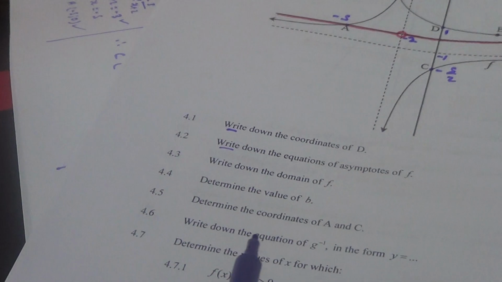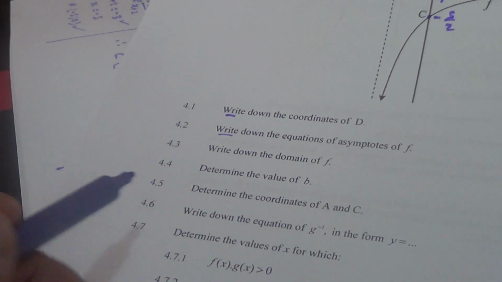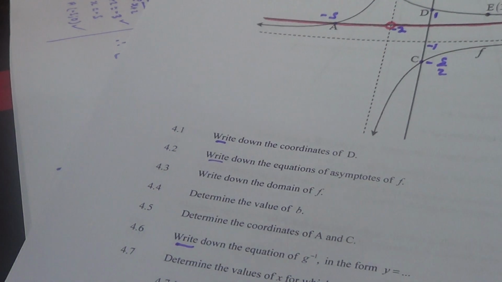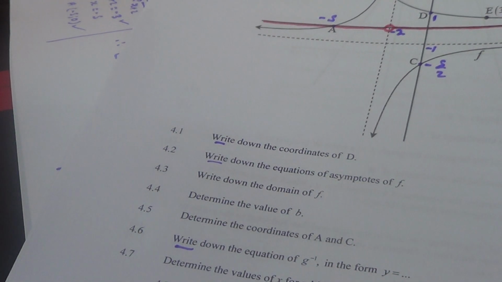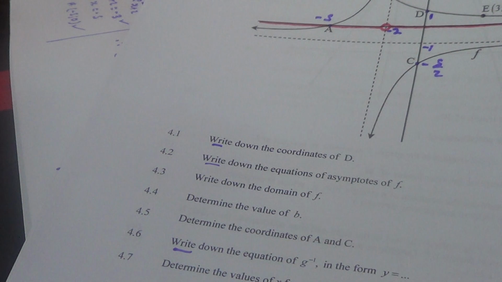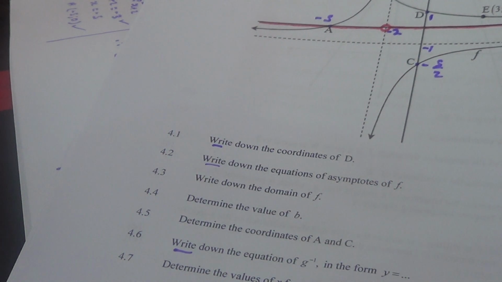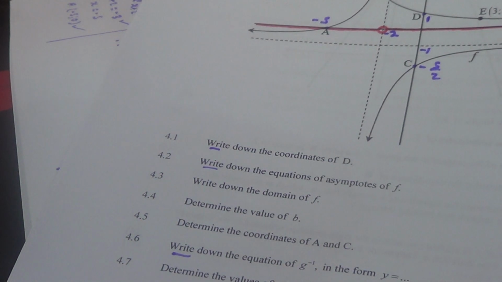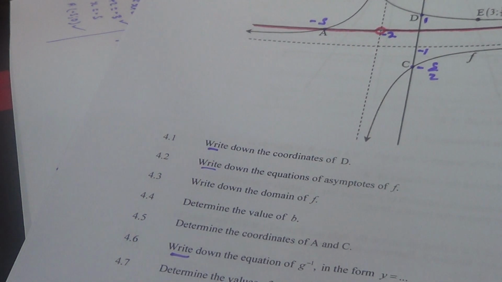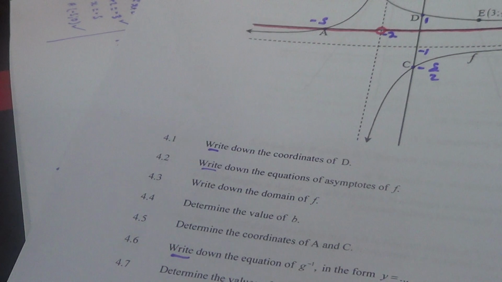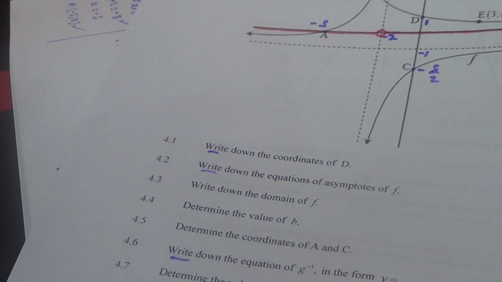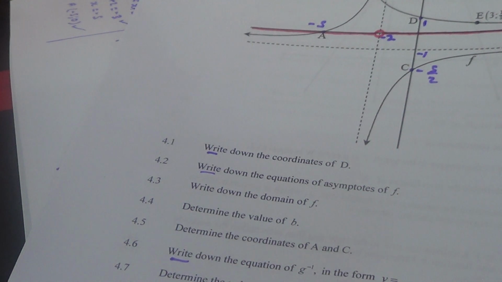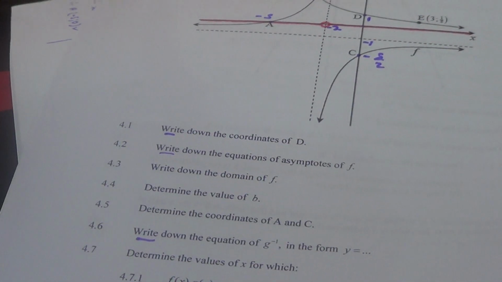4.6 says, write down. Remember, write down. Always pay attention to how you are asked. If somebody says determine, you can't just write, okay? Or calculate, you just cannot write. Or show, you just cannot write. But if you have a question that says write down, even if you just show up with the answer, that's what they want. They're not interested in how you came about that answer, alright? So be very brave when it comes to this one.